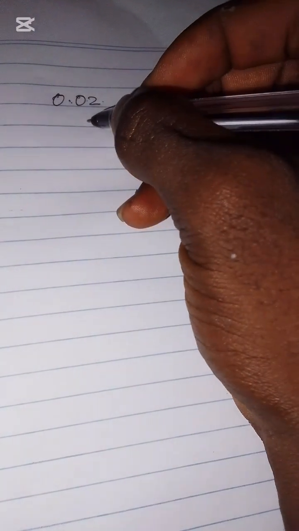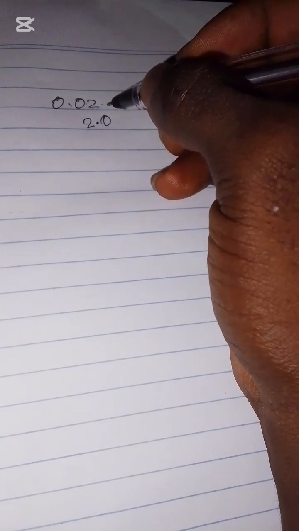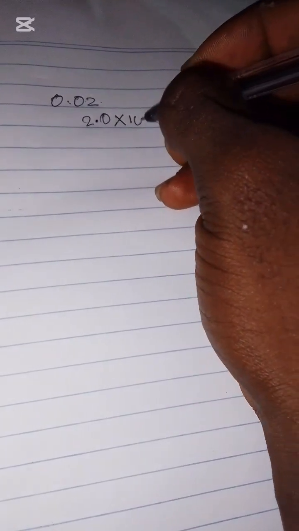So that's me shifting it 2 times, 1, 2. At that point the point is no longer here, the point is now here. So it's now 2.0, then since I moved it twice, it's going to be 10 raised to power 2. All right, now I have converted it to standard form.